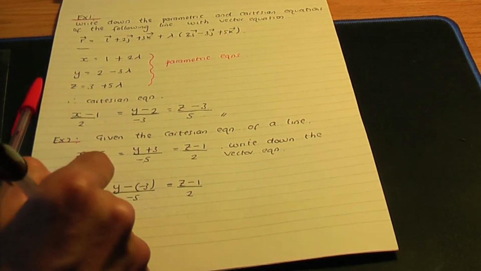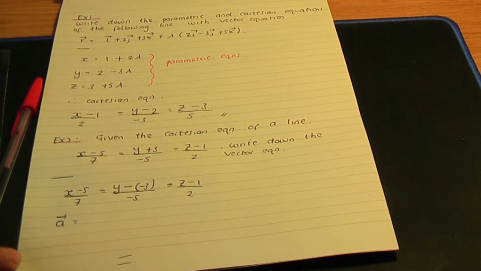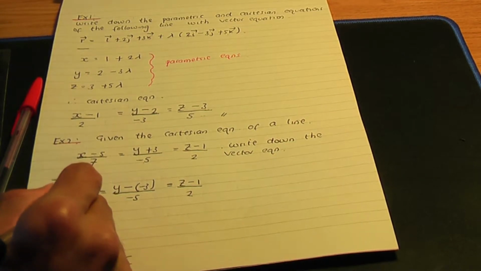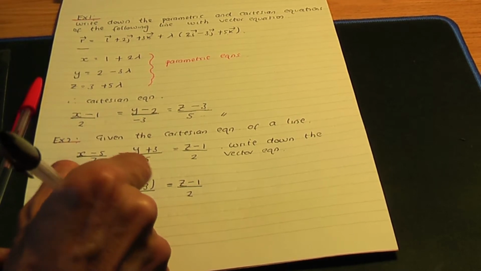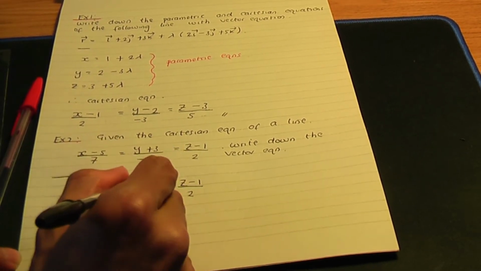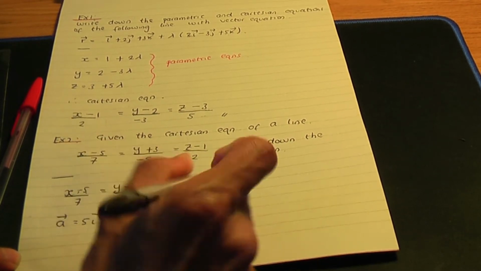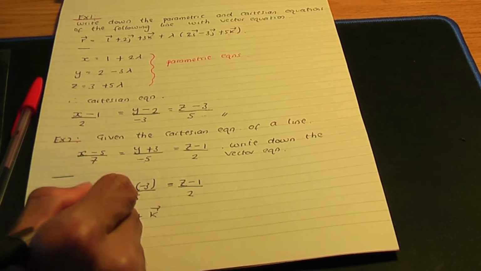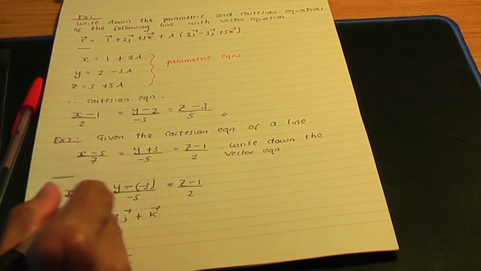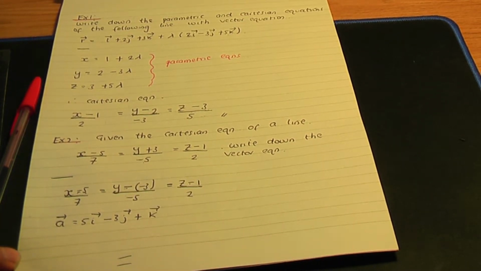So that means that if I write down the position vector of the fixed point on the line, so forgetting about the minuses here, so we're going to have 5i minus, okay, so be careful, so minus 3j plus 1k. So just ignoring these minuses here, using these terms, write down the position vector of the fixed point on your line. So I call that A.